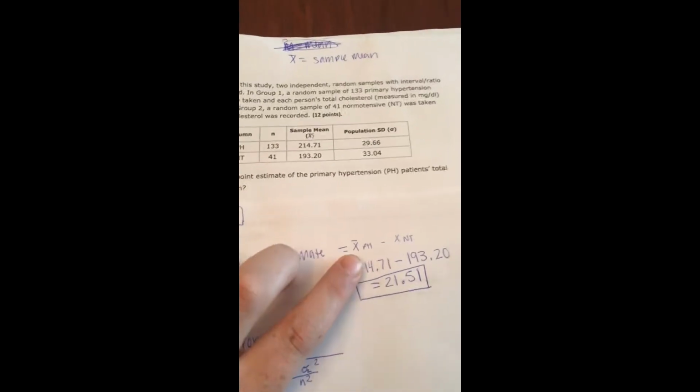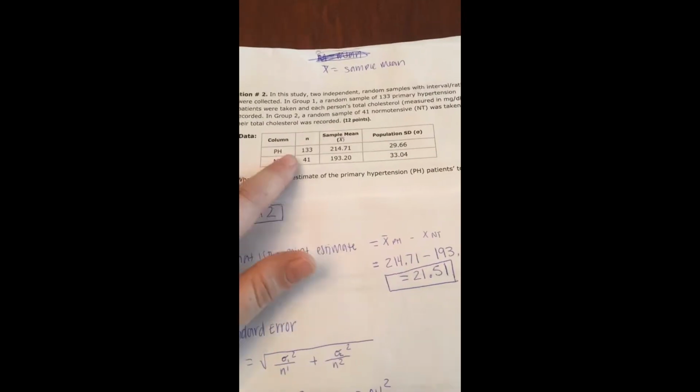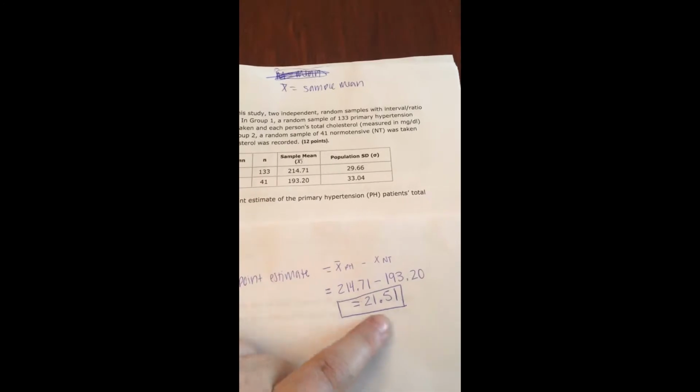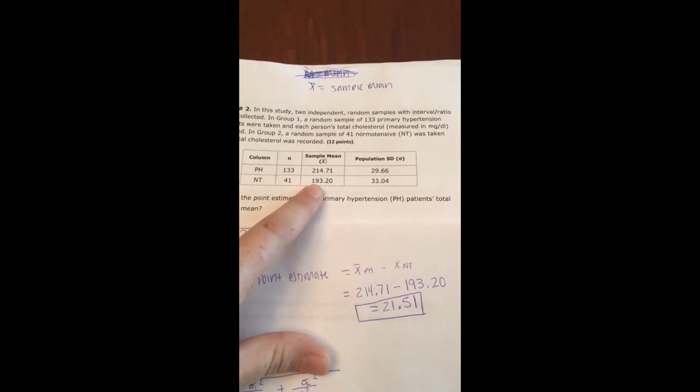For question number 2, we're using the same data as question number 1. They're just asking for the point estimate. Since it's the same data, I don't have to worry about that. For the point estimate, we just punch into the formula: the first sample mean, column 1, minus the second sample mean, column 2. We get the sample mean of 214.71 from the PH column, minus 193.20 from the second column. That leaves us with 21.54.